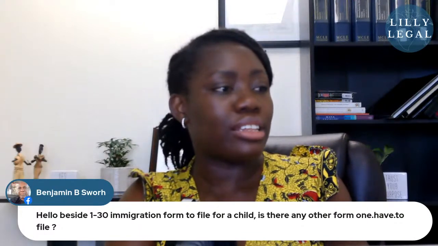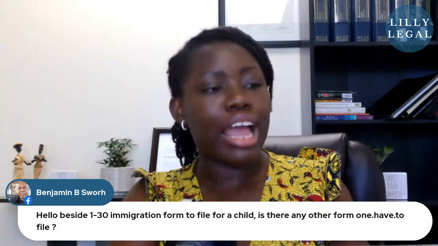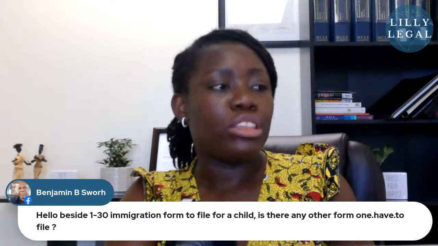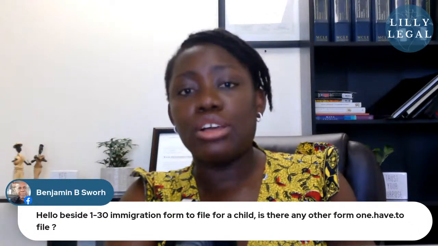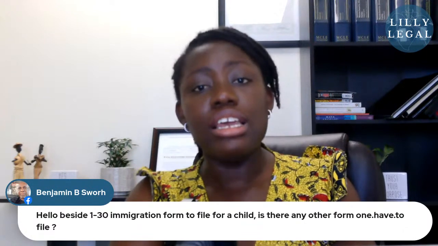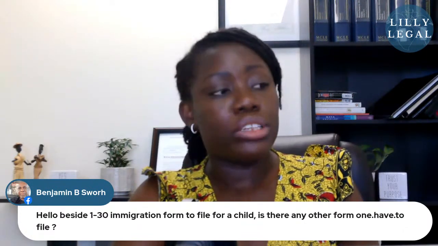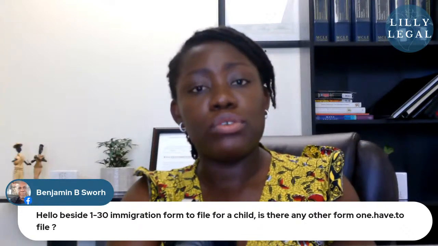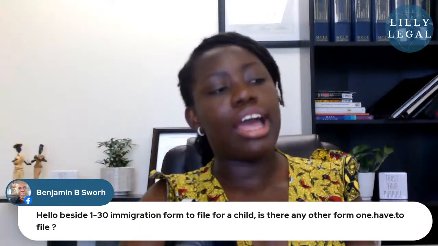If the child is outside of the US, first step, I-130. Once the I-130 is approved, you would then go through filling out the DS-260 and uploading all the supporting documents and the affidavit of support, the I-864. You will do all of that once it gets to the National Visa Center. But again, it just depends on where the child is.